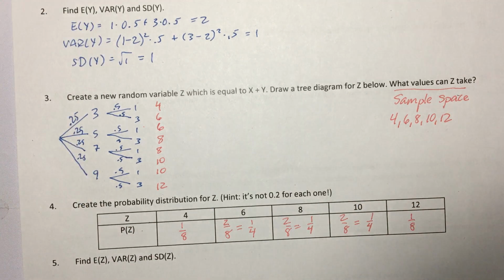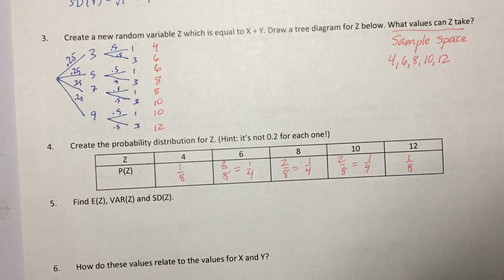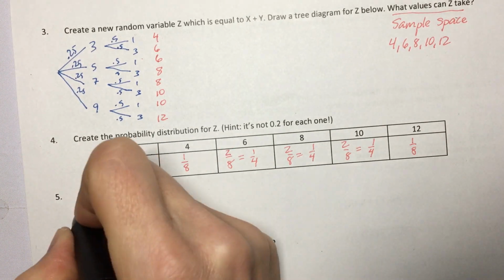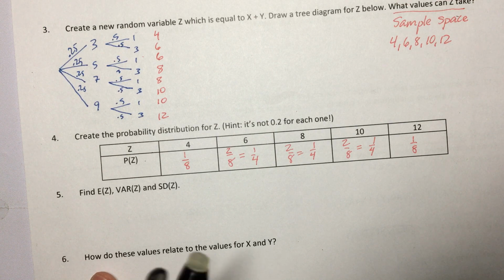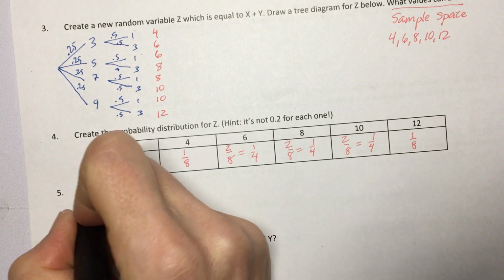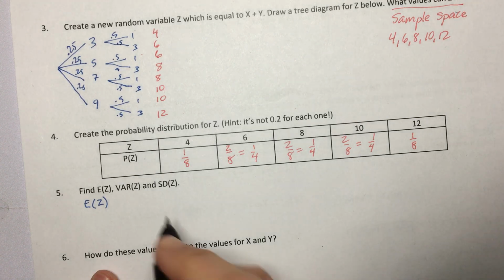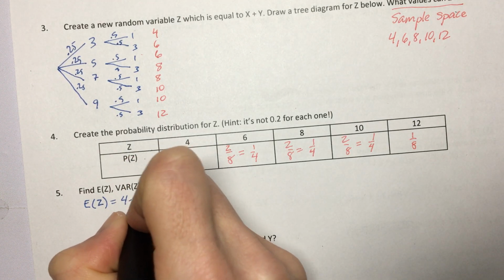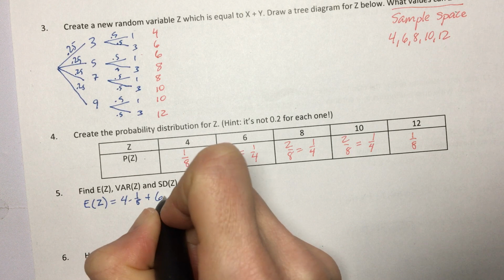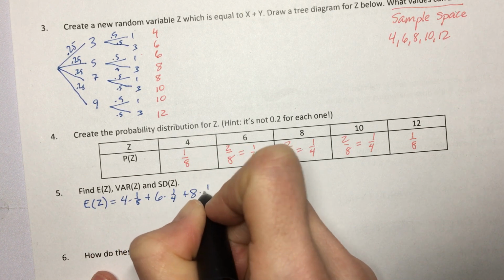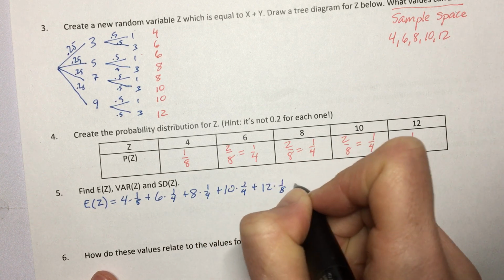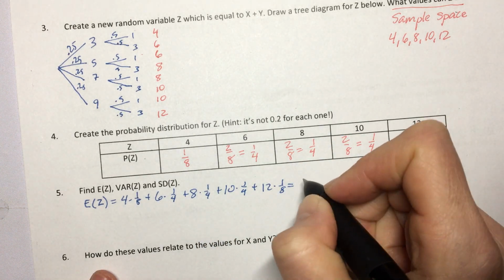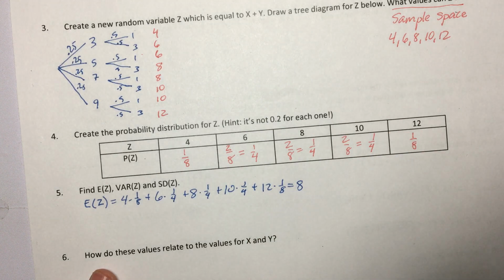So now finding our expected value of these, we can probably figure out by the symmetry that the expected value is 8. But again, we want to show proper work. So I'll switch back to the blue since it's darker. Our expected value of Z, that X plus Y, is going to be 4 times an eighth plus 6 times a fourth plus 8 times a fourth plus 10 times a fourth plus 12 times an eighth, which gives us an expected value of 8.